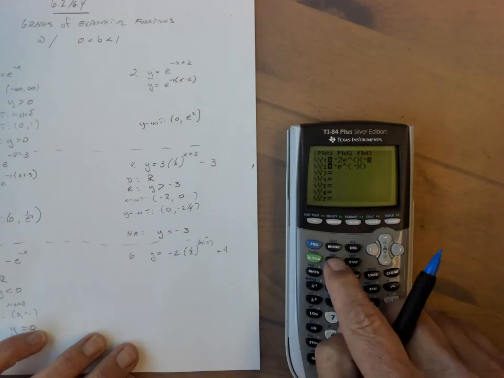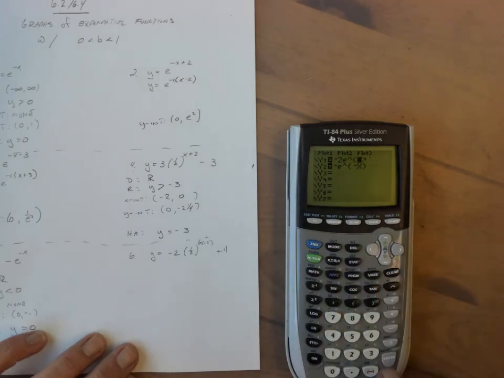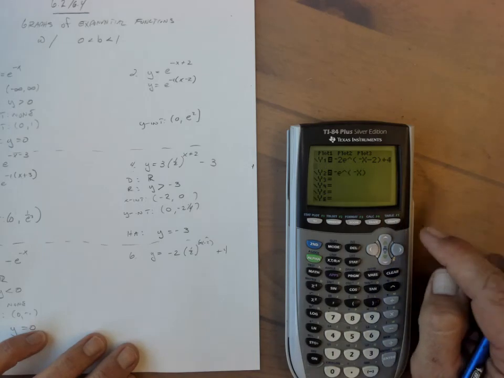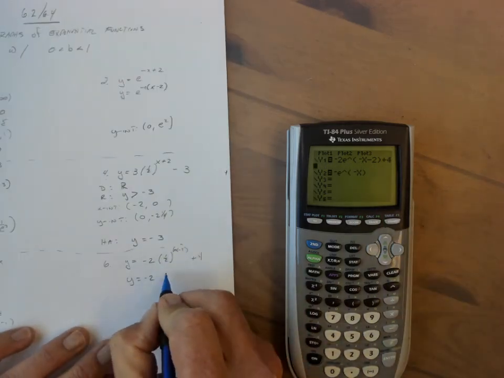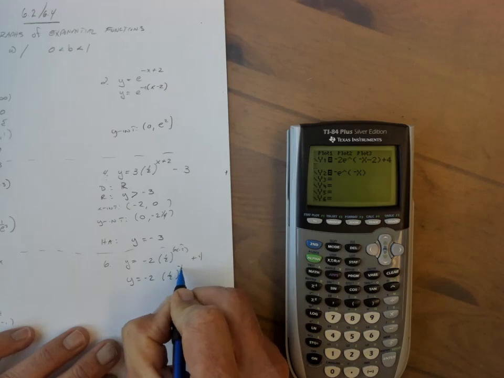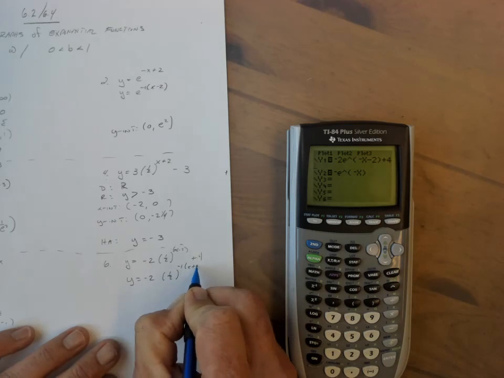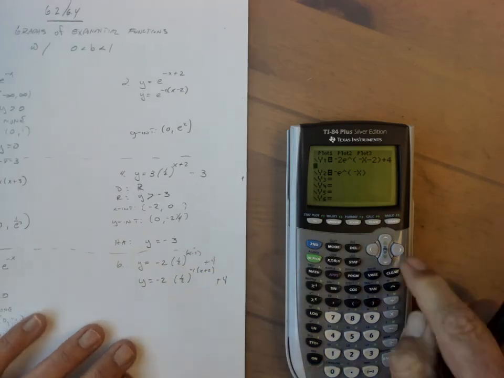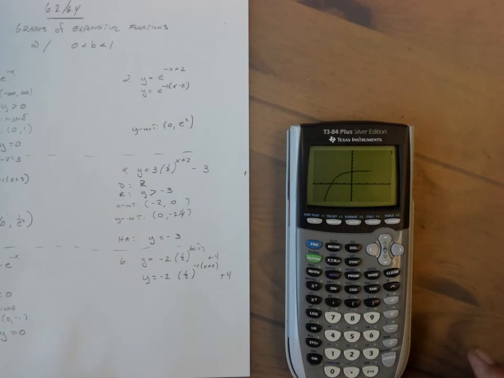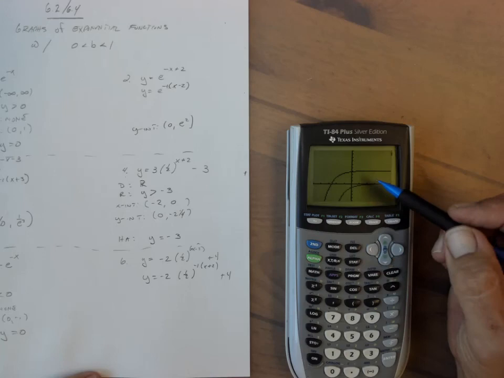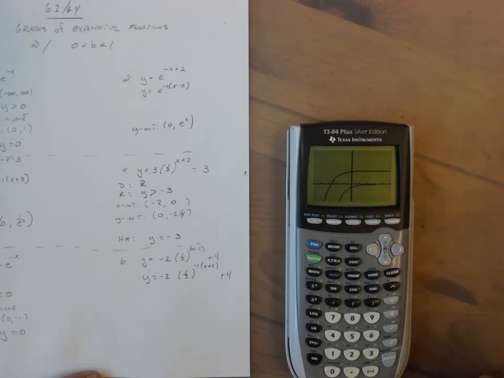So let's leave it as -x minus 2 plus 4. So that's actually going to go now 2 to the left instead of 2 to the right. So there's actually the first graph you can see flipped over, 2 to the left and 4 up. So a lot going on there.